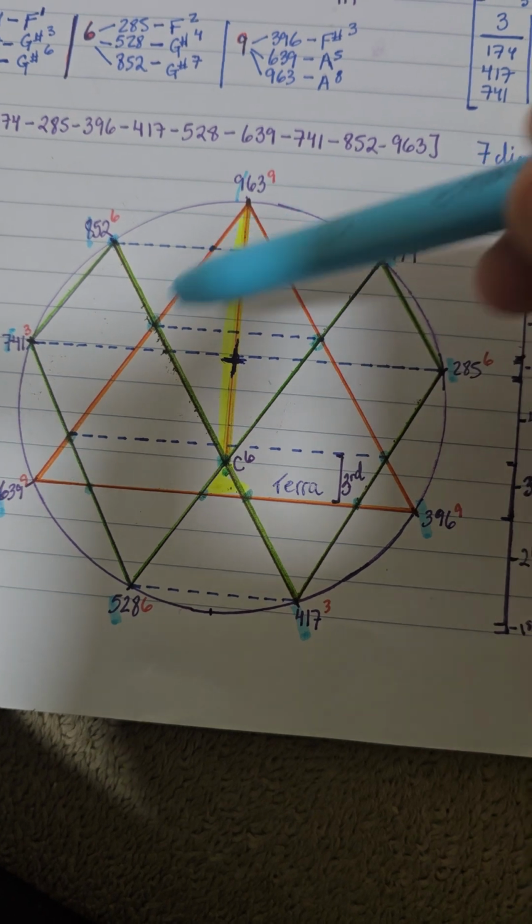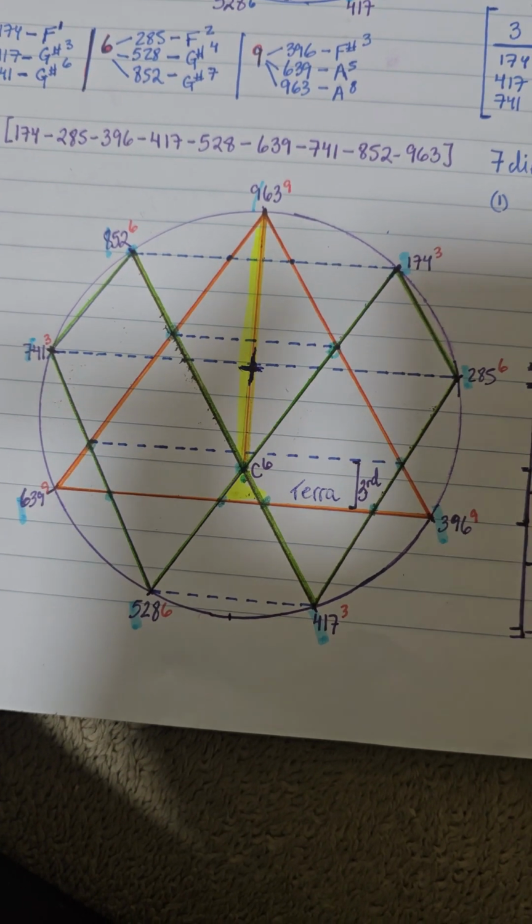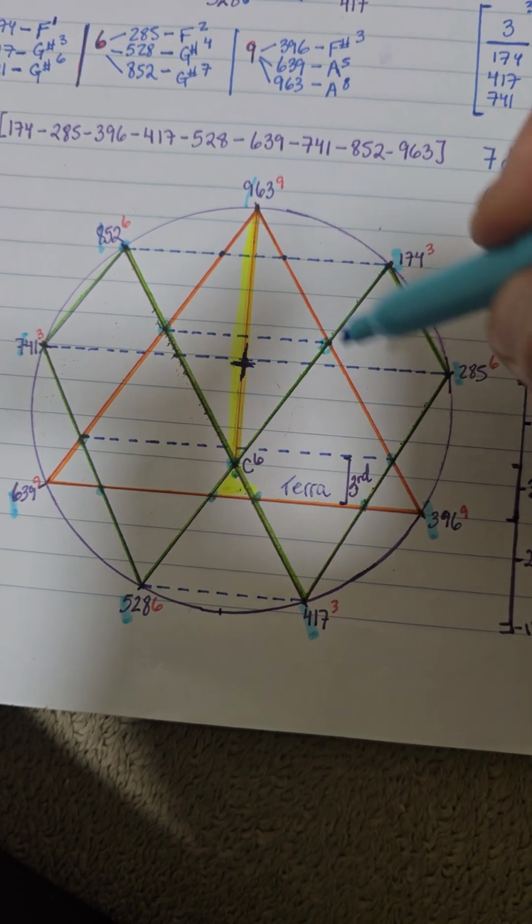It just goes back and forth. And you just connect the dots. And that's what this triangle is.